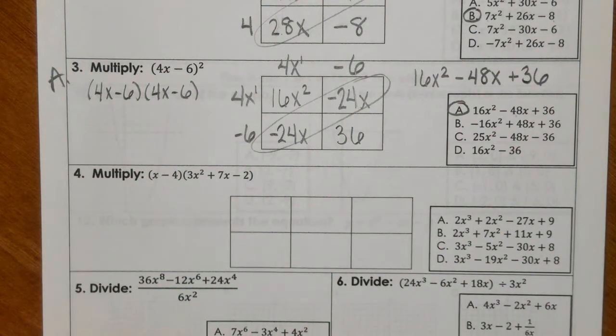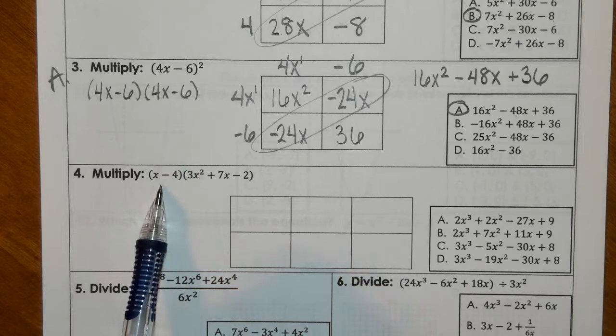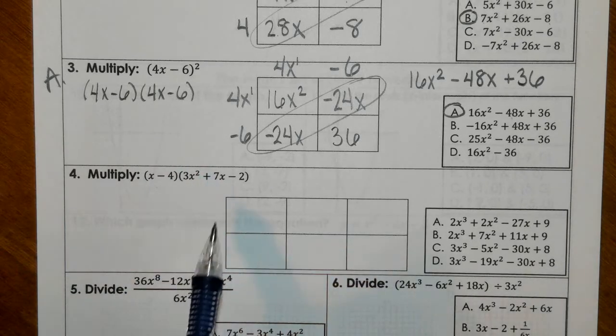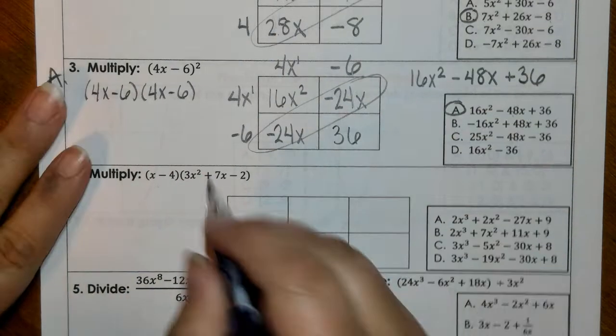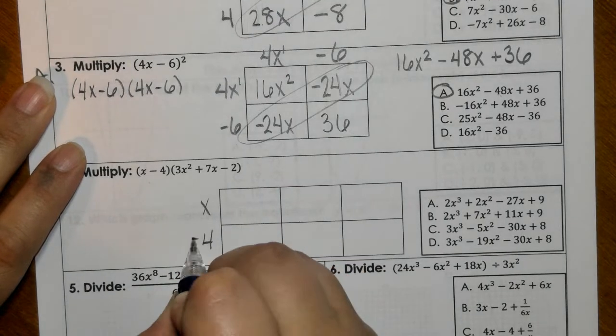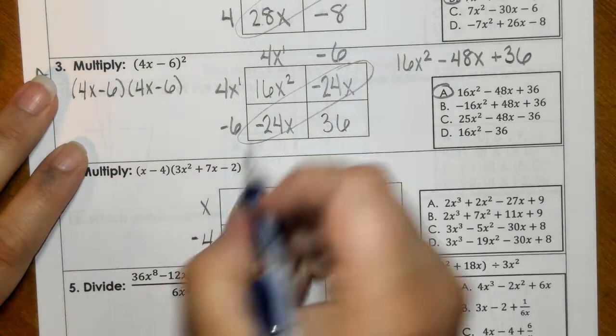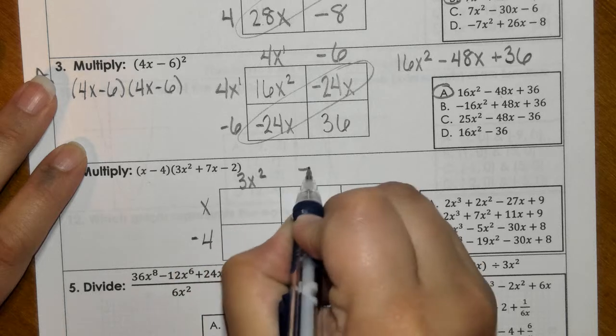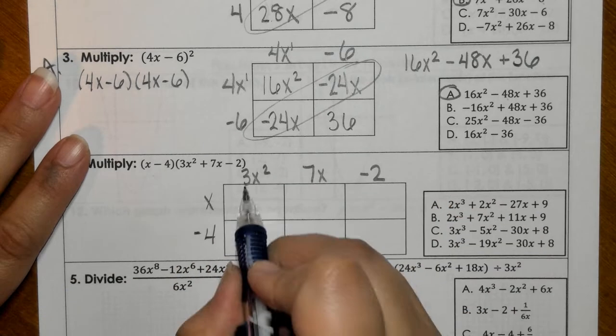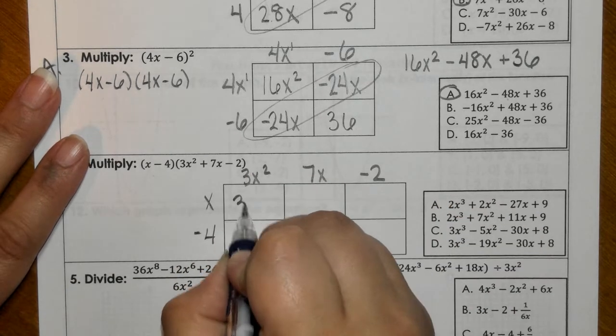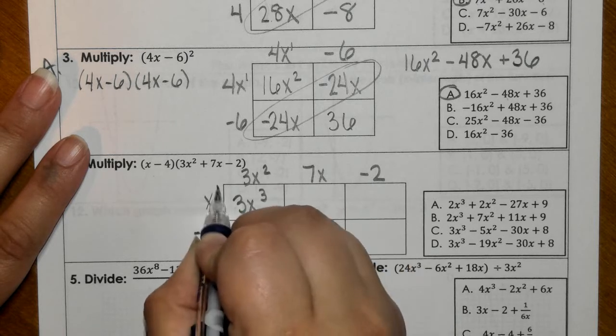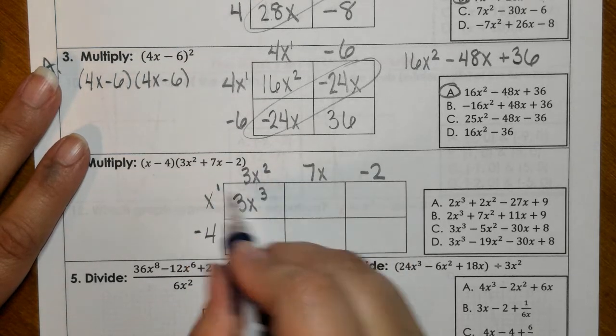For number 4, in this case we have a binomial times a trinomial, so this would give us a 2 by 3. Don't forget your sign, negative 4. So 3x squared times x is 3x to the third. 2 and 1 make 3.